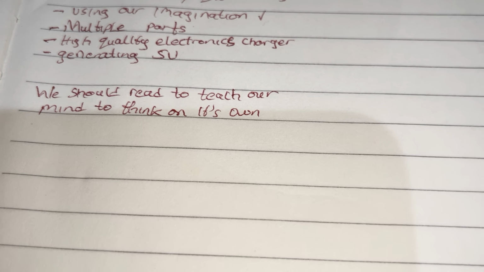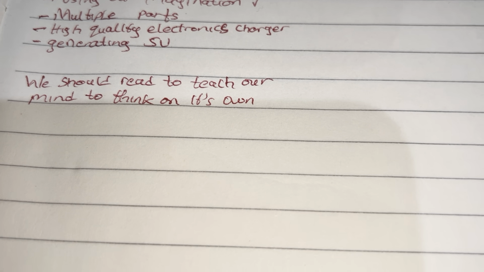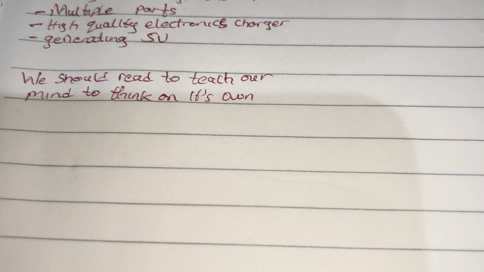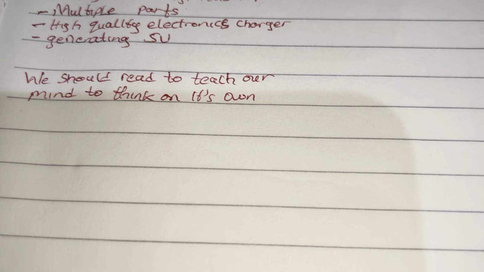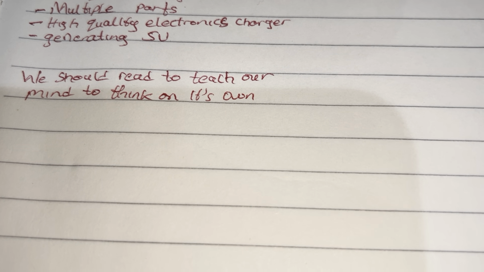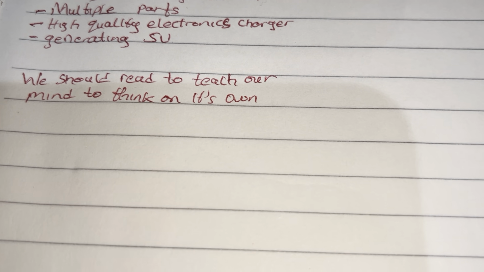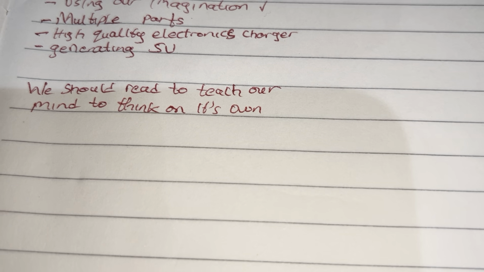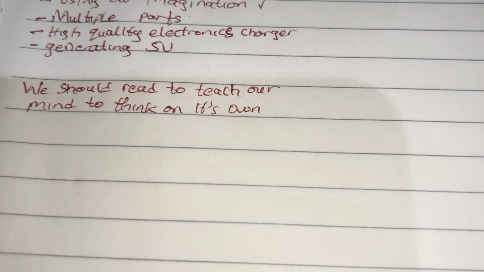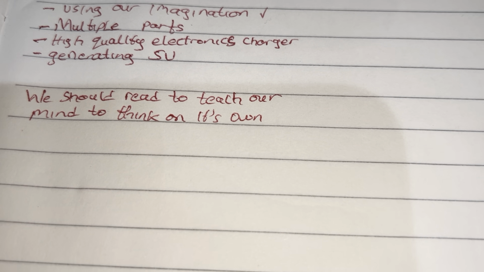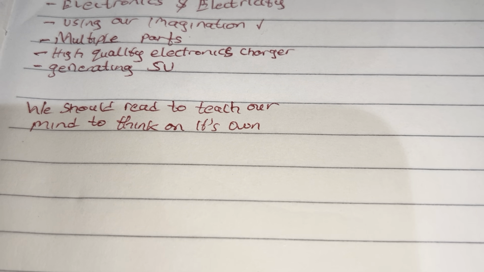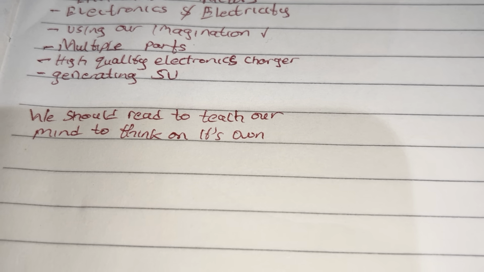The reason you need to teach your mind to think on its own is that our memory is not a very reliable aspect of our being. But if you notice, some things have become subconscious for us humans. Some things we do subconsciously, some things we do based on instinct.